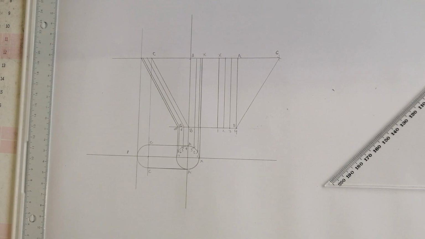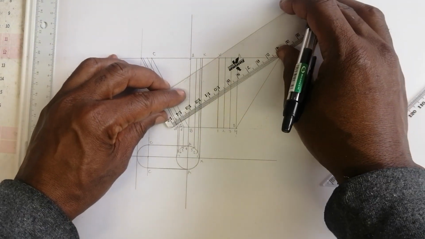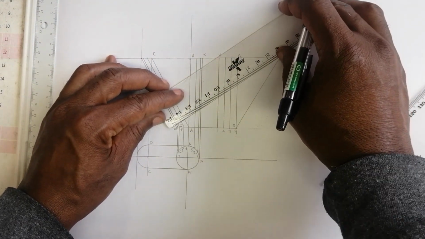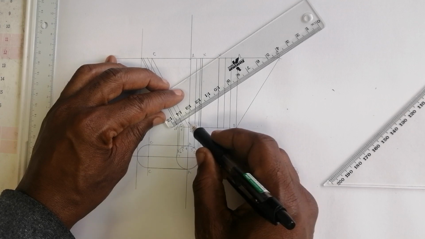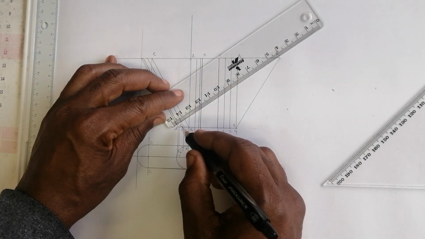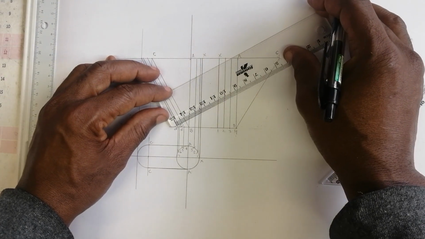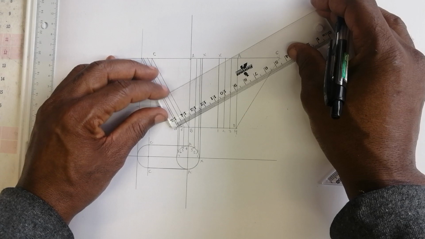There is the small ruler. The small ruler helps us to take all of them. I'm taking C. I'll draw a line perpendicular to CB. I have 1, 2, 3. I use the ruler to help me get perpendicular. I'm trying my best.